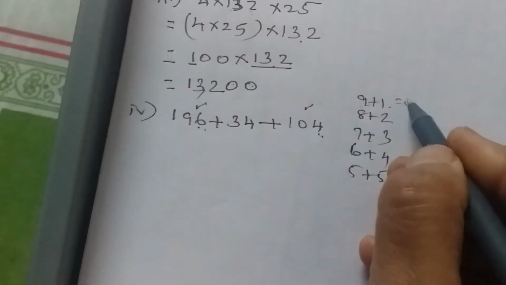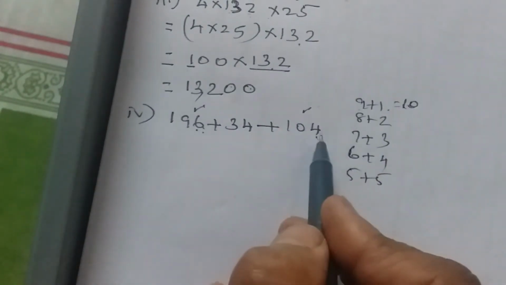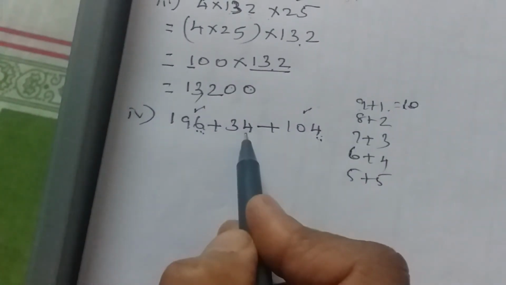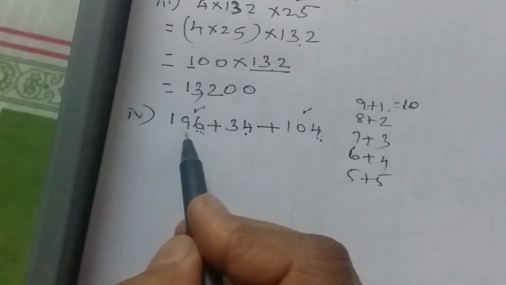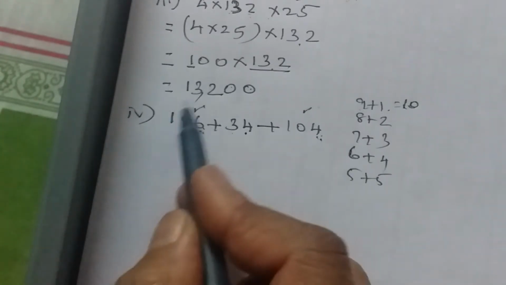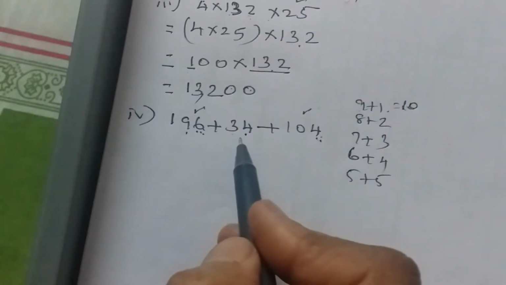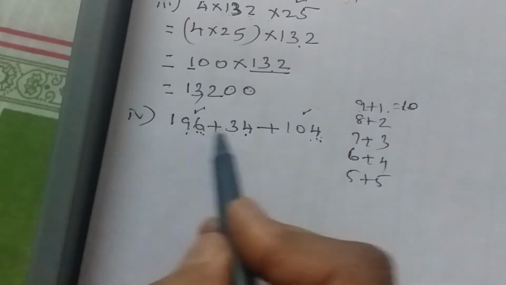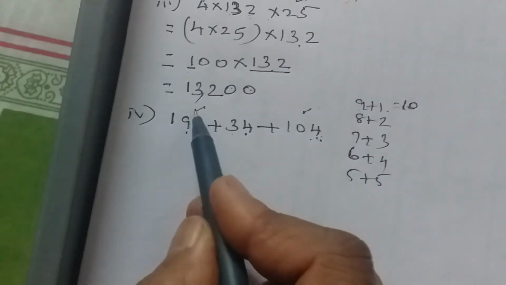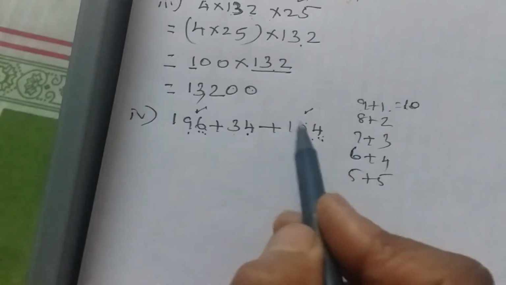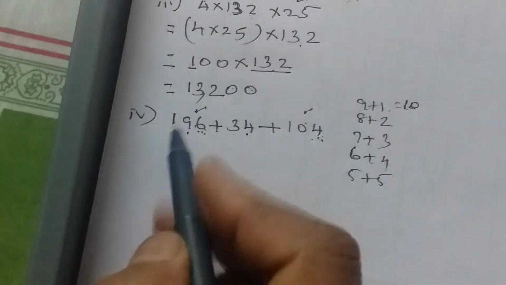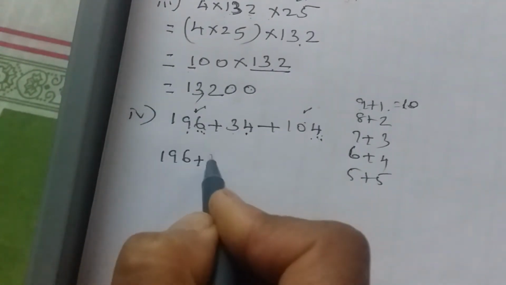So just in such a way we group the numbers. Here 6 plus 4, 10. Here also 6 plus 4, 10 only. But still 196 plus 34 will not give you a number ending with zeros. But here, instead of adding these two, adding the first number and second number will give you a number in hundreds. Just add 196. So which is the best way of grouping?